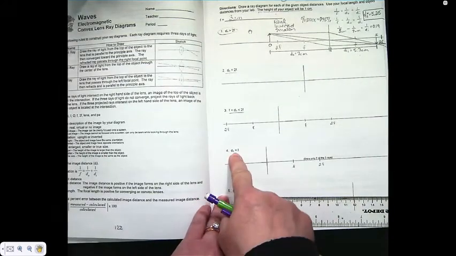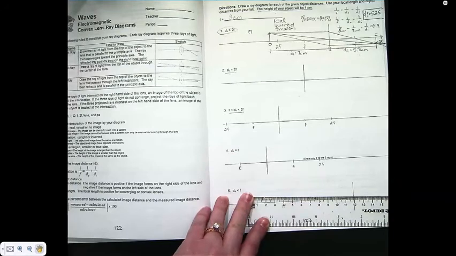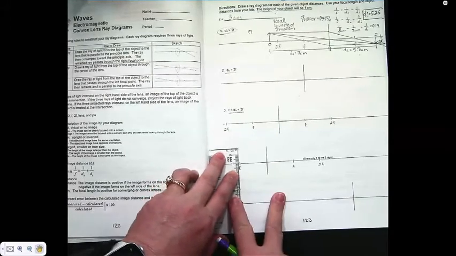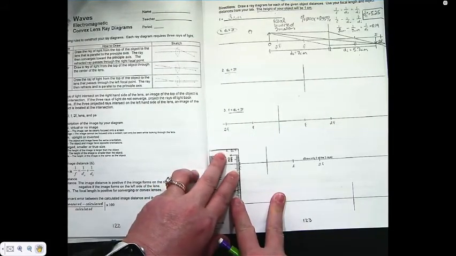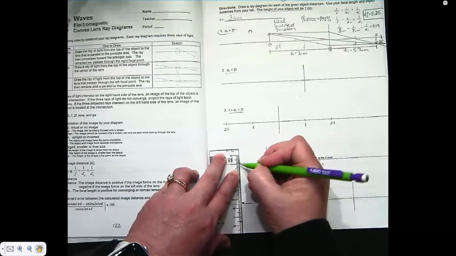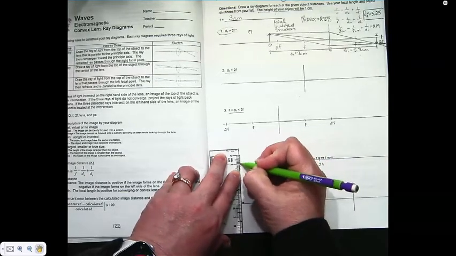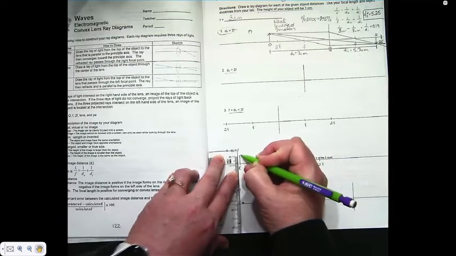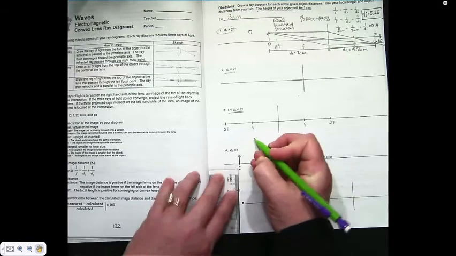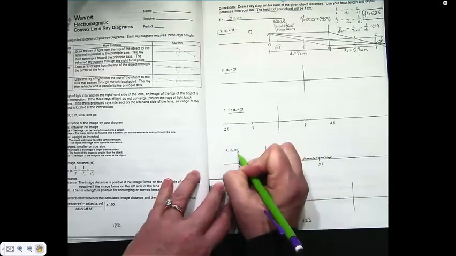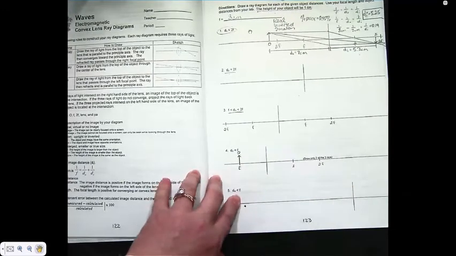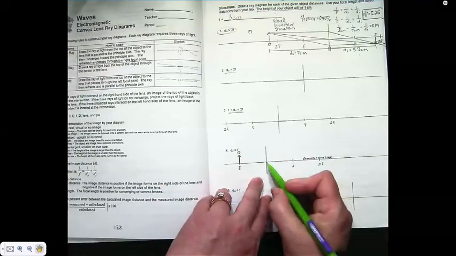And then it tells us that we should place our object right at the focal length. So I'm going to draw a 1 centimeter high arrow right at the focal length, right at 3 centimeters from the lens. And I'm going to label that O for object. Here is my lens.